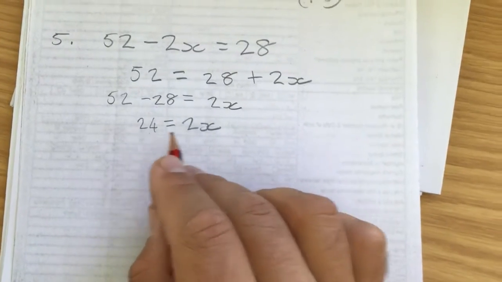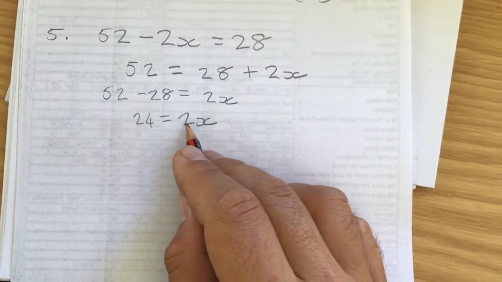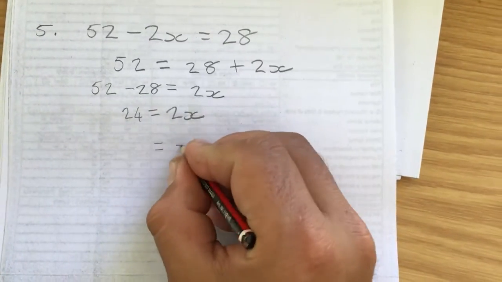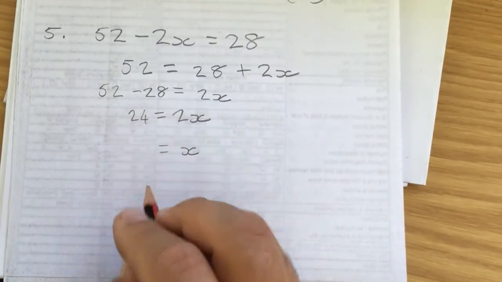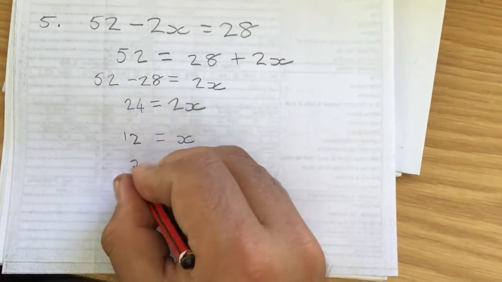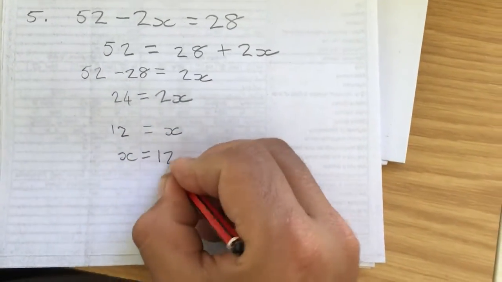Now I'm left with 24 equals 2x. To get rid of this 2, I divide both sides by 2. So that means on this side, I'm going to leave with x. 24 divided by 2 is 12. Okay. We can even swap it around and say x equals 12, not a problem.